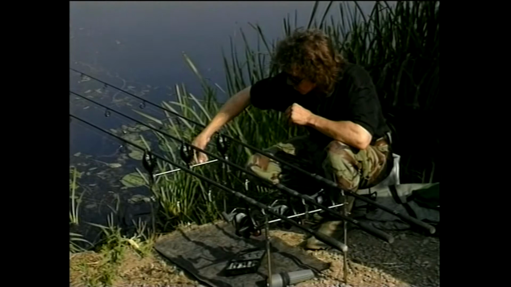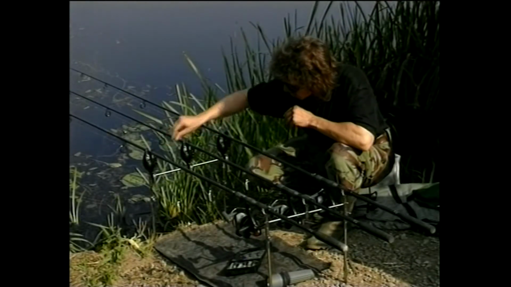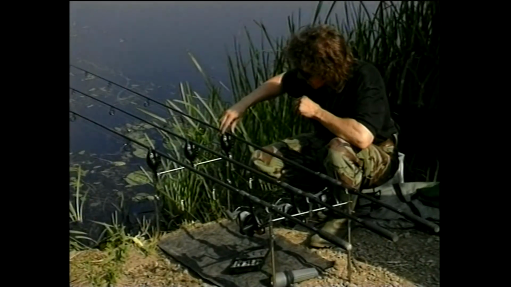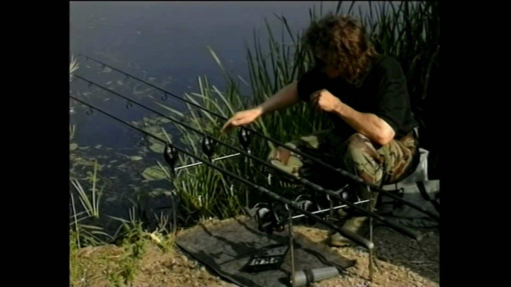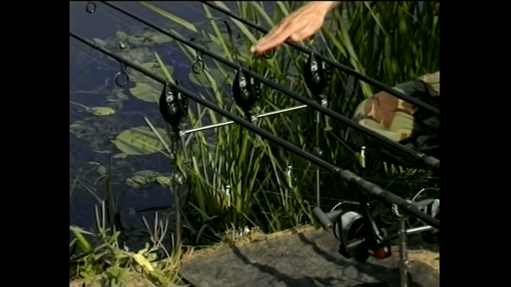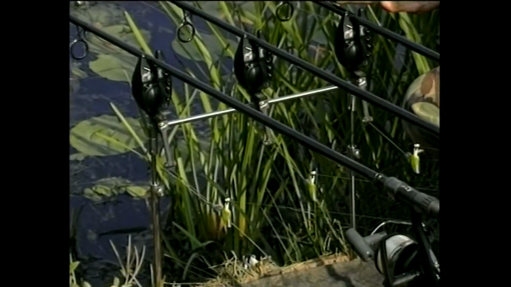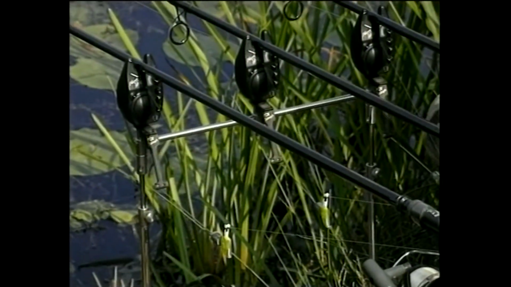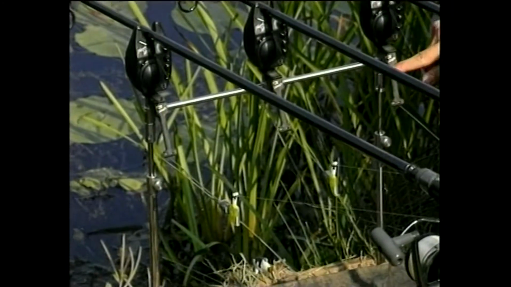I'm using the dual buzzer bars to hold these 3 buzzers. This makes a rock solid setup. I might be fishing at right angles to my rod tips, and I do not want the buzzer bar rocking and the rod falling off it. So it's important to use solid rod rest dual bars.